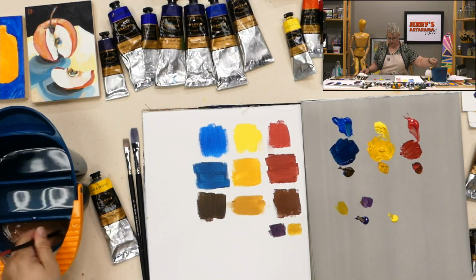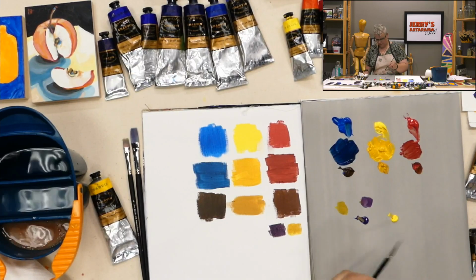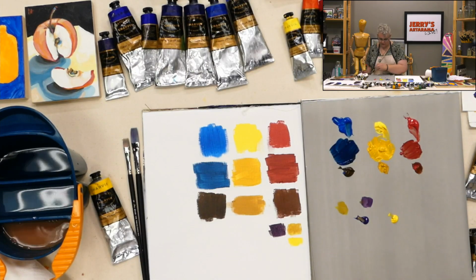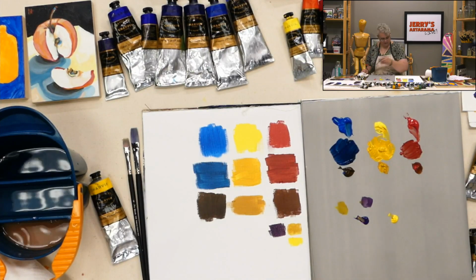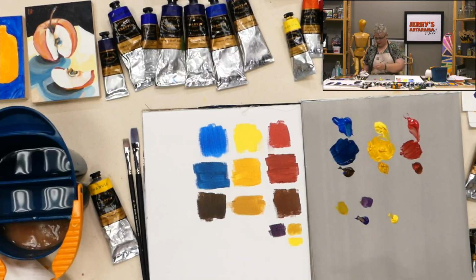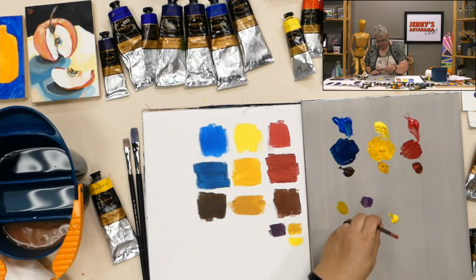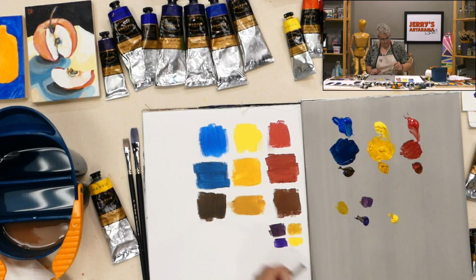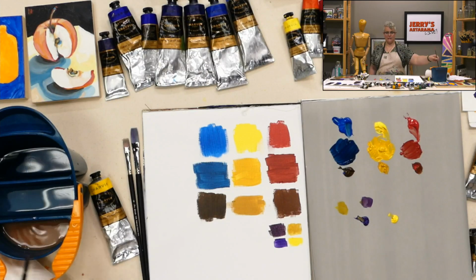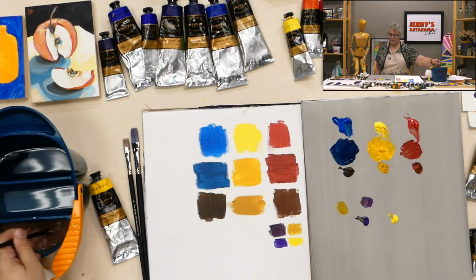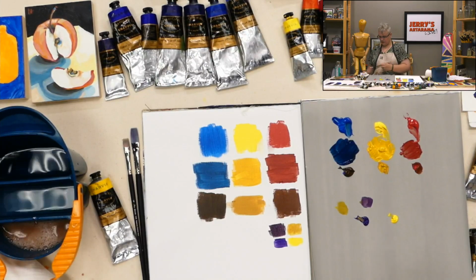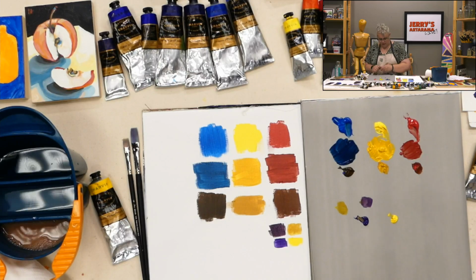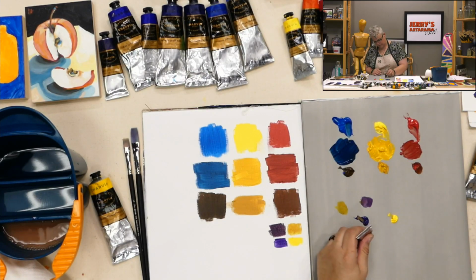Okay, so let's put the colors next to them so you can see. See how that little bit of violet really altered it? That's maybe too much yellow in there. See how much just a touch knocks it down. So, okay, that's the case. Let's try adding a little bit of the burnt umber to the violet and a little bit of the yellow ochre.